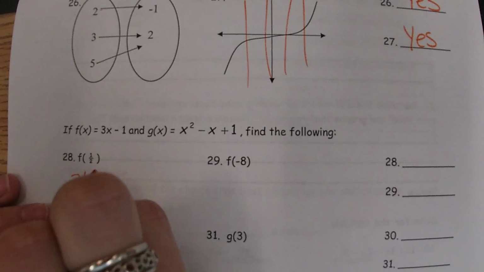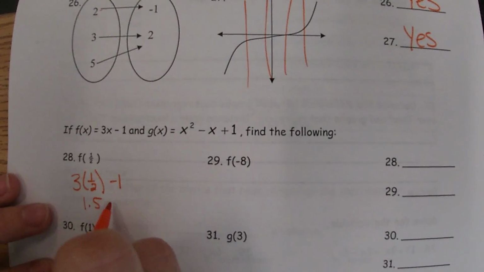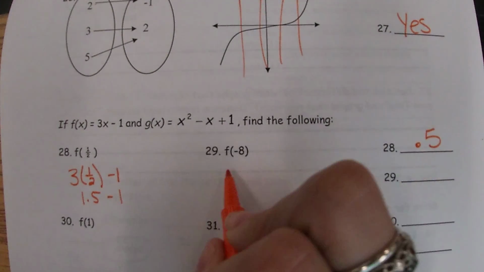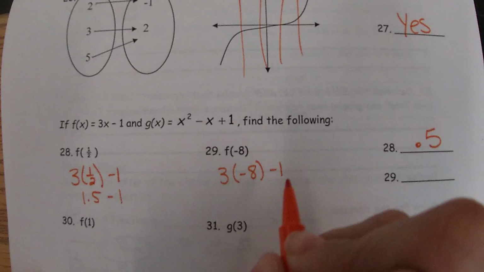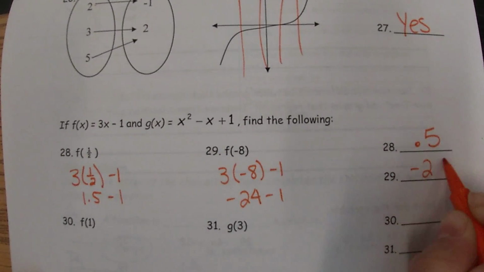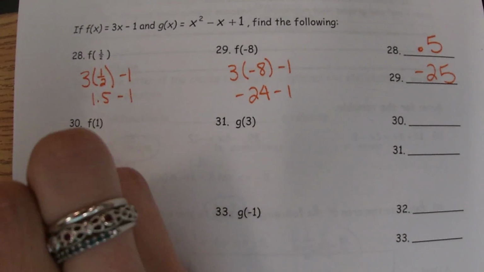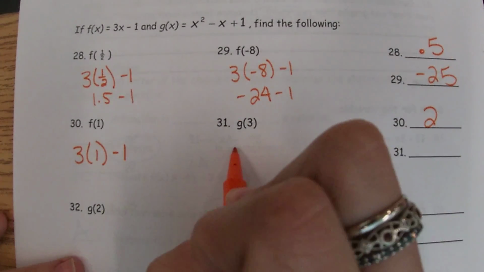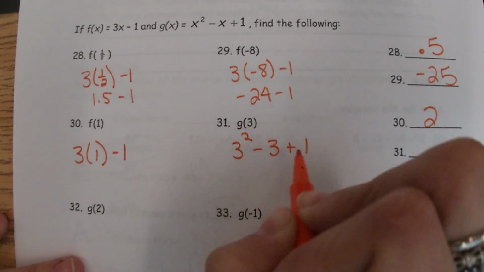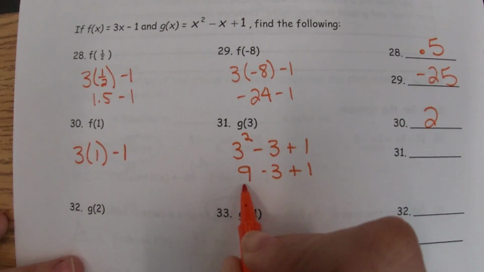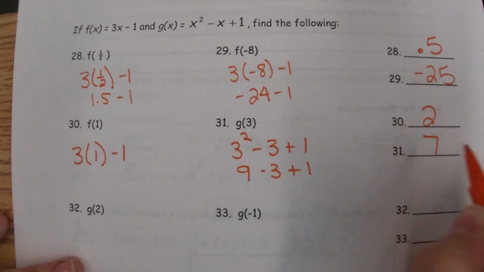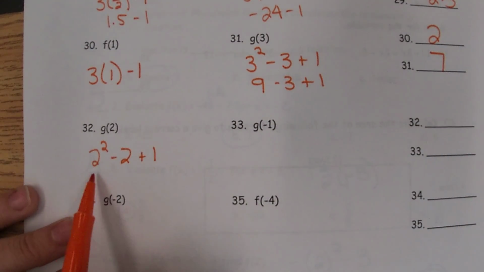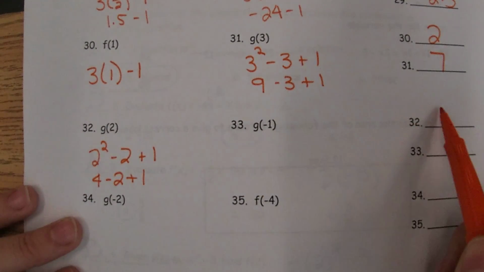28, we're going to plug in. So let's see, 1.5 minus 1 will give us 0.5. 3 times -8 minus 1, -25. 3 minus 1 is 2. This goes in the g function. 9 minus 3 plus 1, so 9, 6, 7. 4 minus 2 is 2, plus 1 is 3.